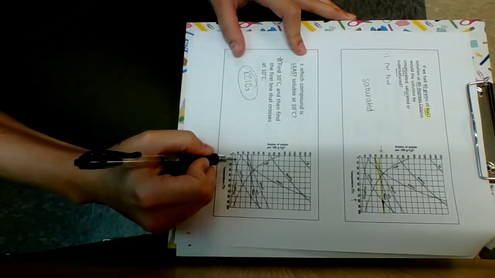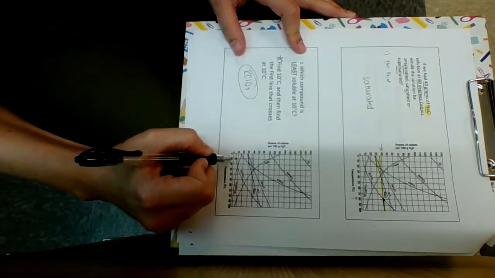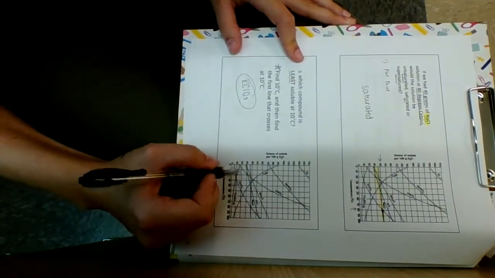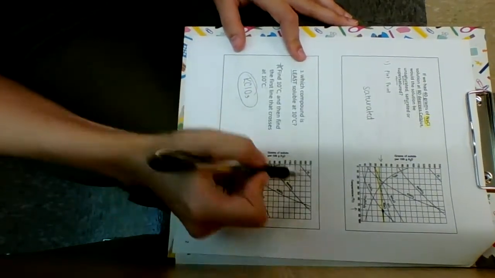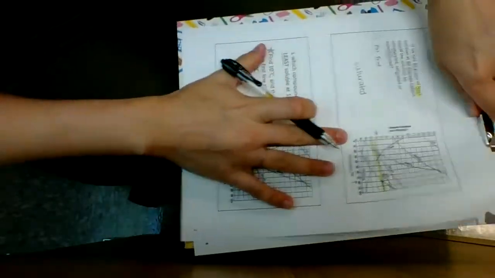Okay, and that's just because this is telling me that KClO3 can only dissolve 5 grams at 10 degrees Celsius. If I wanted to find the highest solubility at 10 degrees, I'm going to go to this top line, KI. Okay, that would be the highest, most soluble at 10 degrees. So that's a different type of question that can get asked.